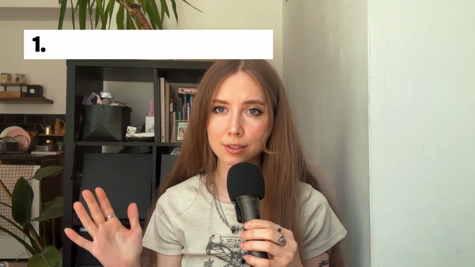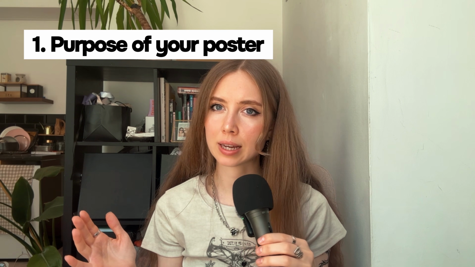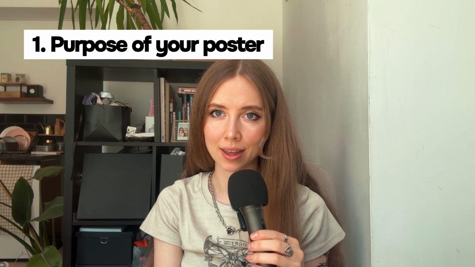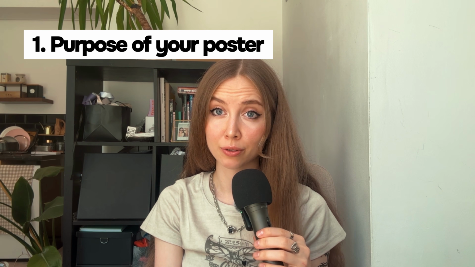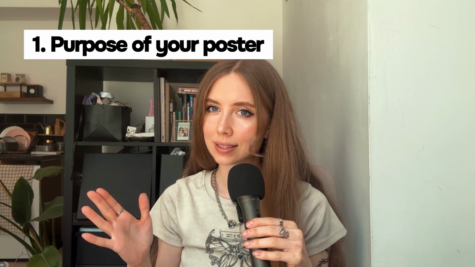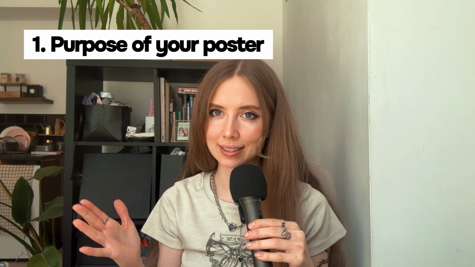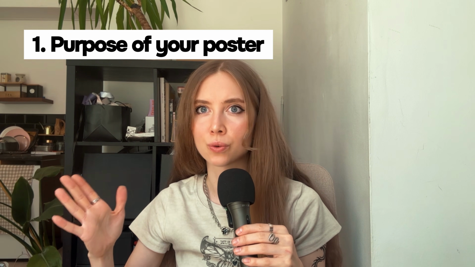And the first tip is to think about the purpose of your poster before you start designing. The purpose matters more than you think, because as you know, graphic design is not an exact science. There are no clearly right or wrong answers. And you may ask, okay, if there are no rules, can I just pick any font I personally like and just go with it? Yes, but no, not exactly. You need to consider the context.